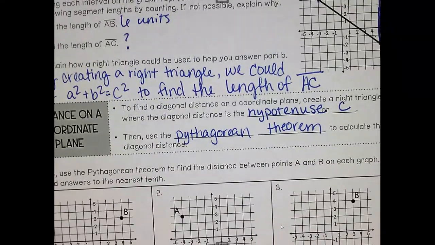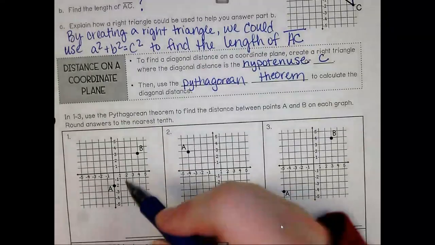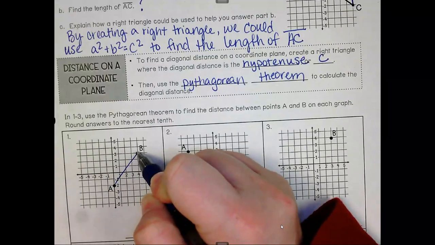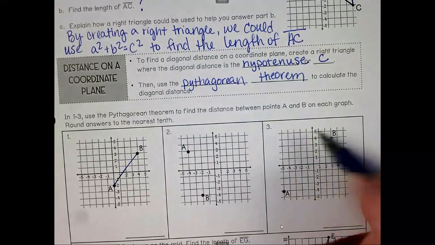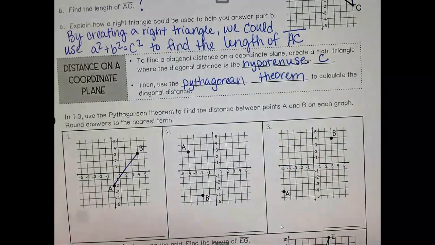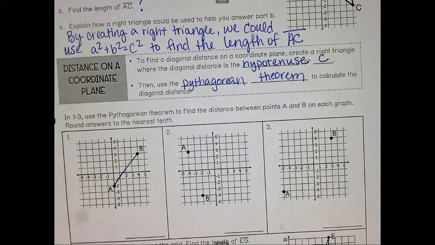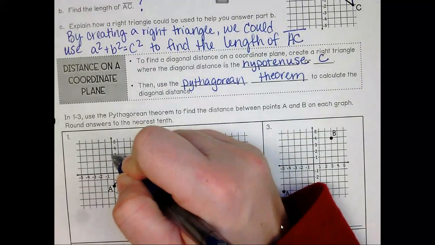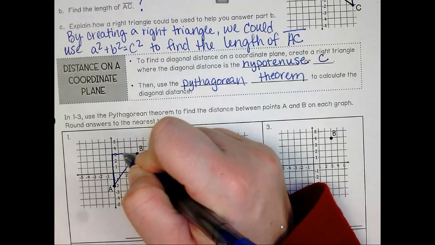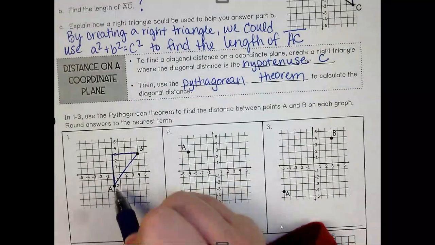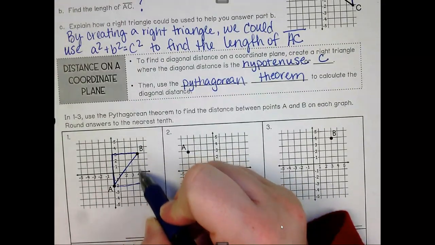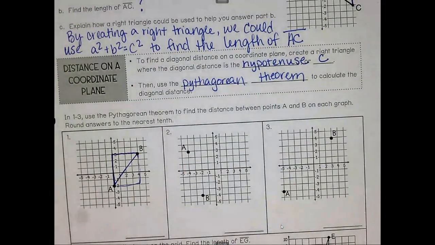Okay, so I have 2 points. Connecting them would be what? That'd be my diagonal. That'd be my C. That'd be my hypotenuse, okay? So using that as my hypotenuse or my diagonal, I need to make a right triangle. I went like this. Okay, and then somebody asked me, do we have to do it that way? Can we make it a different direction? If you want to make your right triangle this direction, that's fine too.